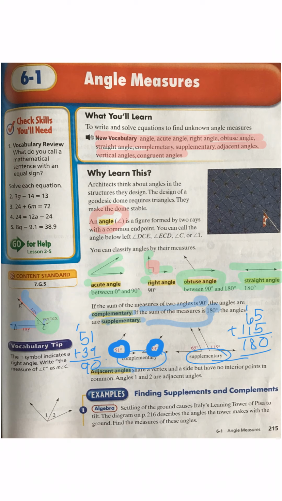So we're looking at this figure right here, and it says that they have to share the vertex, so we know that this is the vertex, and a side, so this side is the same, but they have no interior points in common. So this is one angle, this is another angle. Those are adjacent angles. Now looking at an example, finding supplements and complements.